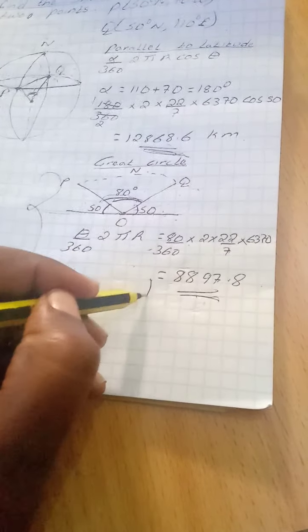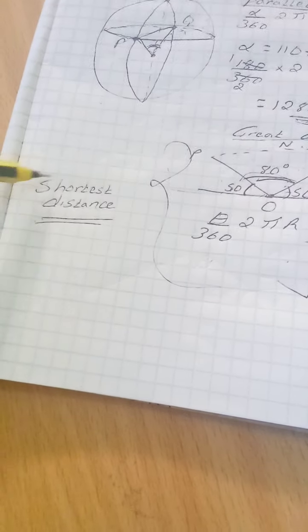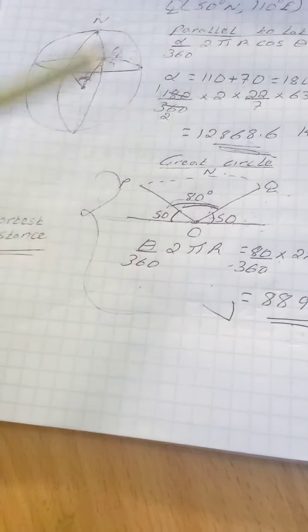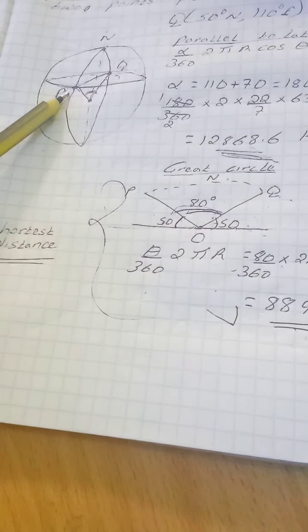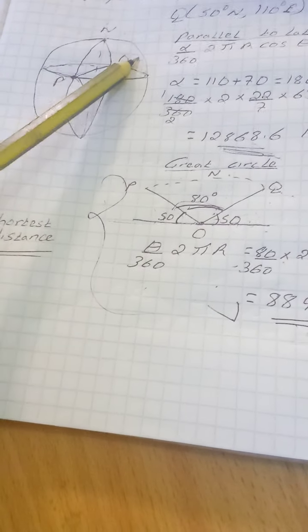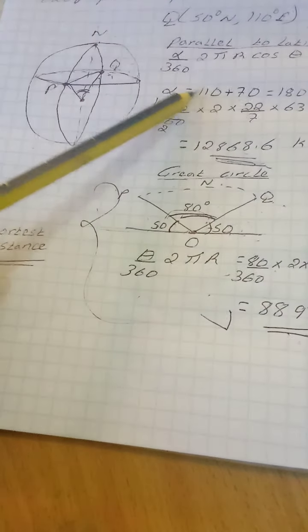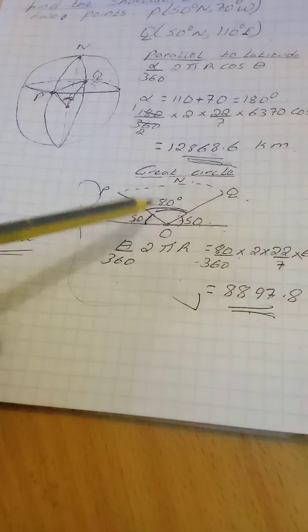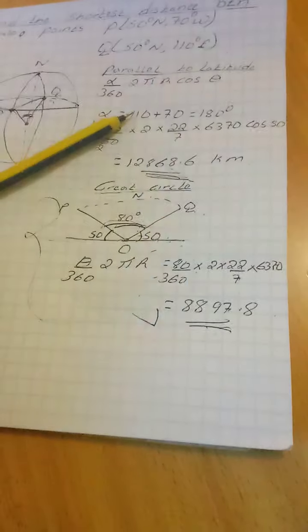But this one, the distance is shorter. So we always say the distance on the great circle is always the shortest distance. So I want you to note that you can only work out this shortest distance when one of the points is on the east and the other one on the west, and the angle is above 90 degrees. So the angle should be above 90 degrees. So the shortest distance is the distance along the great circle, the distance along the great circle viewed from the North Pole. Hope you have understood.